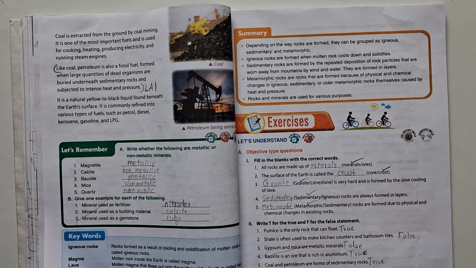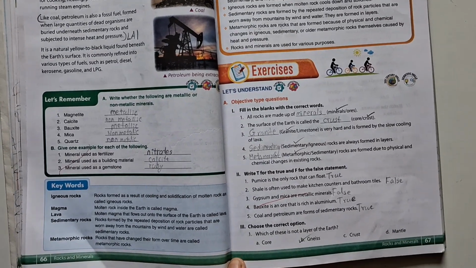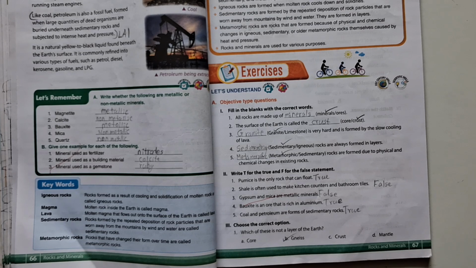Then kids, we finish here with a few keywords and a summary for better answers. Learn them by heart. If you learn the keywords by heart, you can write down any definition. For example, igneous rocks, what is magma, what is lava, what is sedimentary rocks, what is metamorphic rocks. All keywords are useful in your answers.